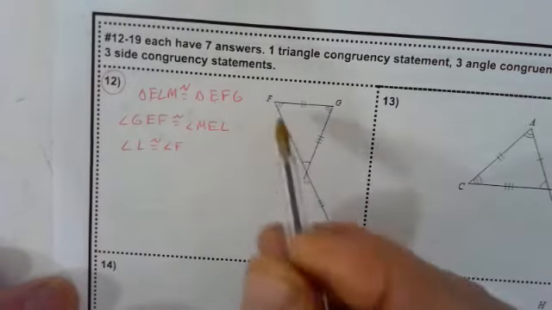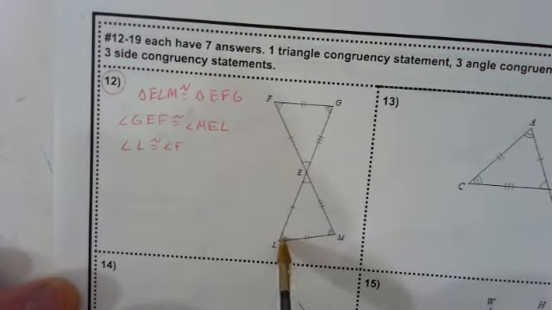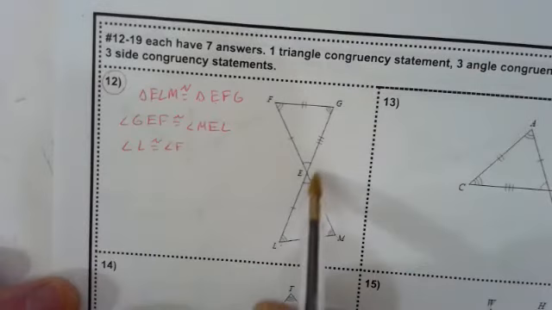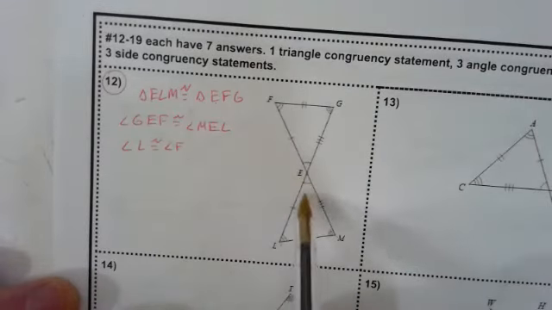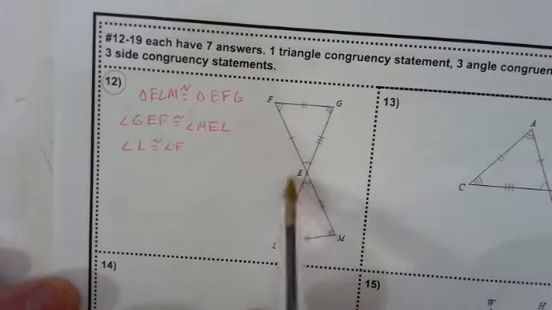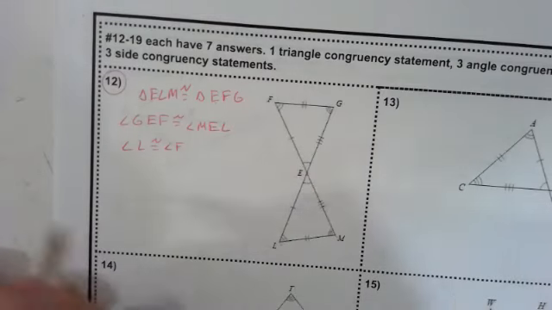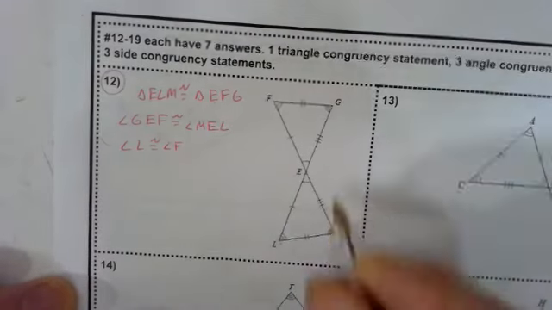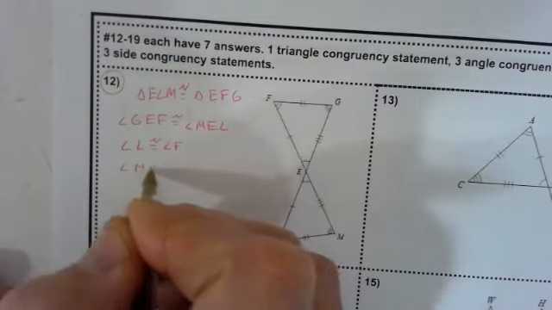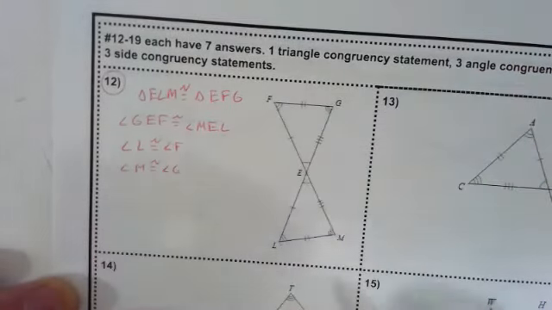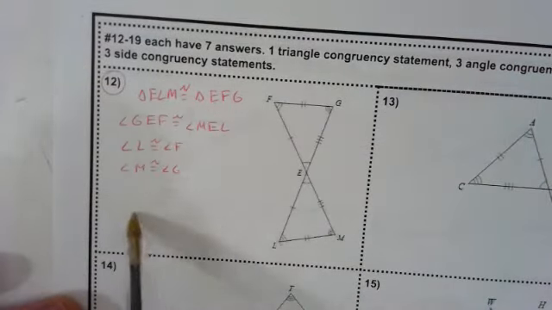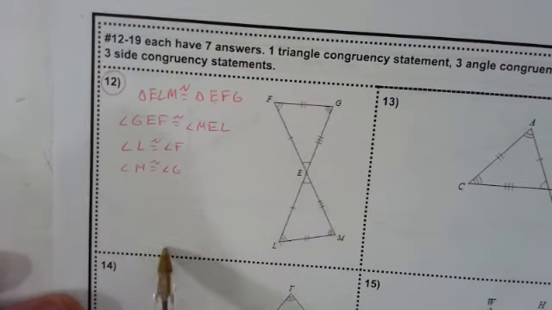And I can call them angle L and angle F because there's only 1 angle here at point L. Same thing with point F. But here in the center, where these 2 angles intersect, the 2 triangles share the same vertex. I can't do that. And then I have angle M and angle G. Angle M is congruent to angle G. All right, so now I have 4 answers, and I need my 3 more congruency statements for my sides.